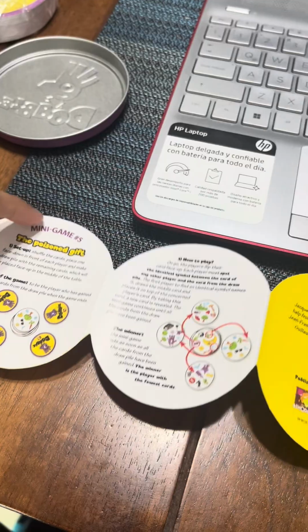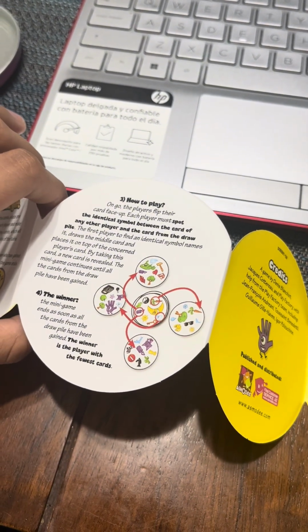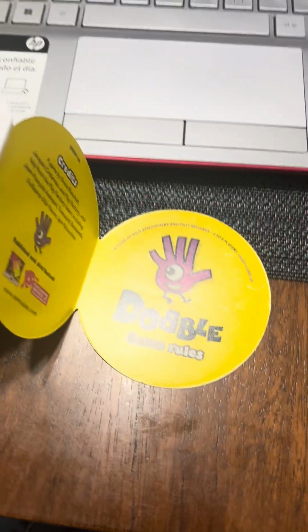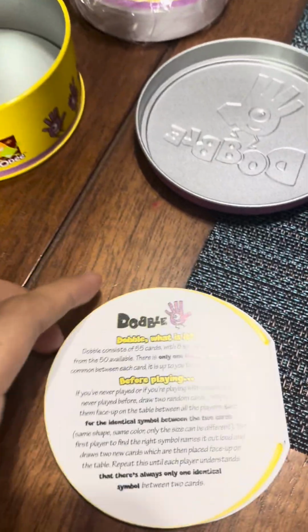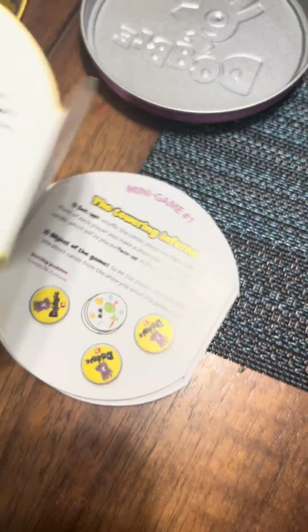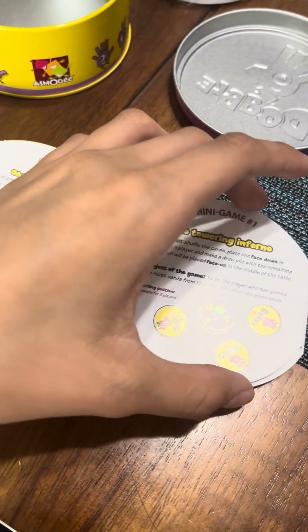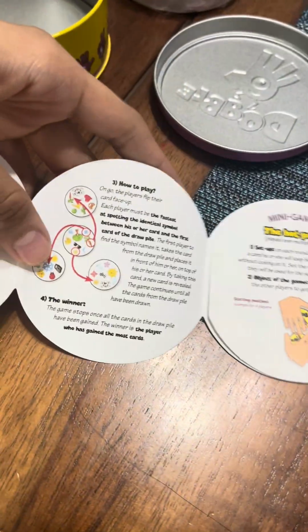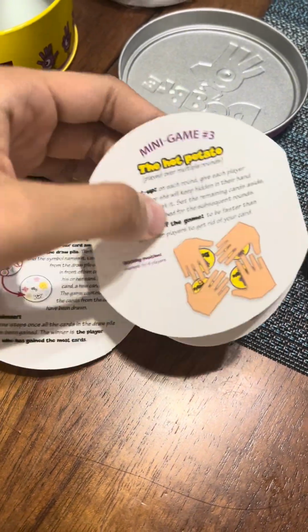The structure would be that the manual is clearly sectioned and organized for easy reading. For example, it has a title, a before playing section, the object of the game, the minigames, the rules, and the end of the game. And the organization would be that it's divided into short sections with headings and a logical step-by-step progression. It also has a circular format but linear content. Next, we have the style and tone.